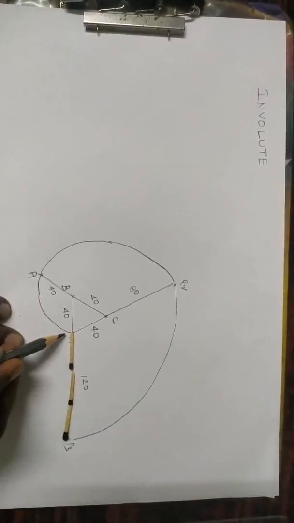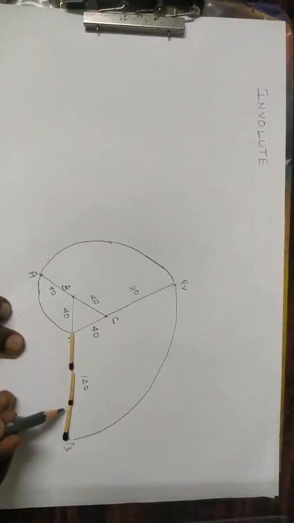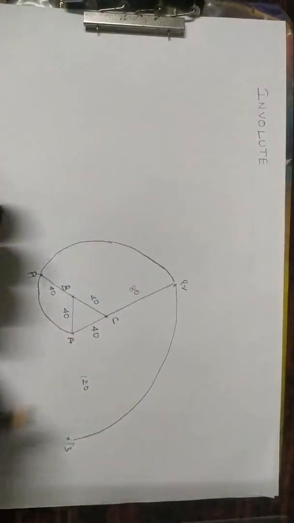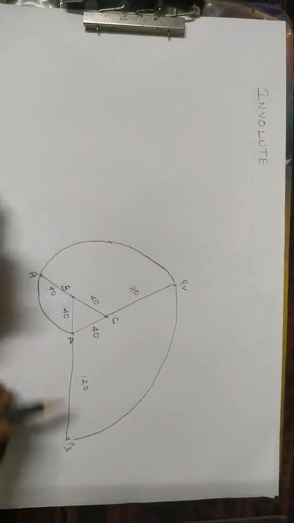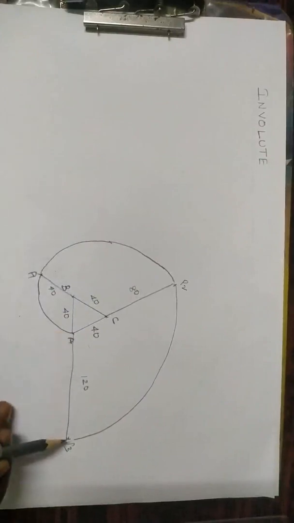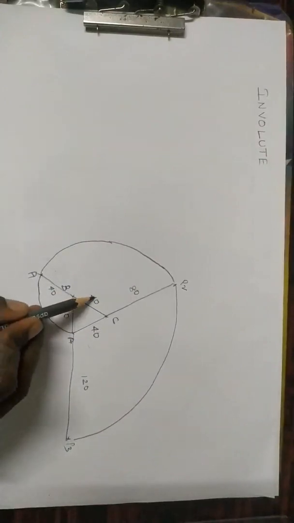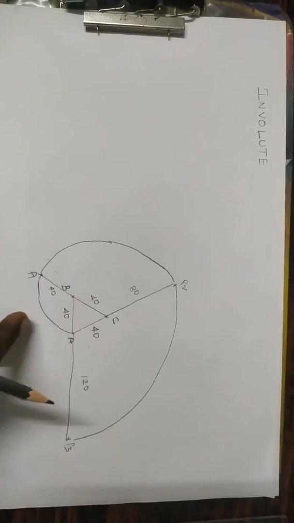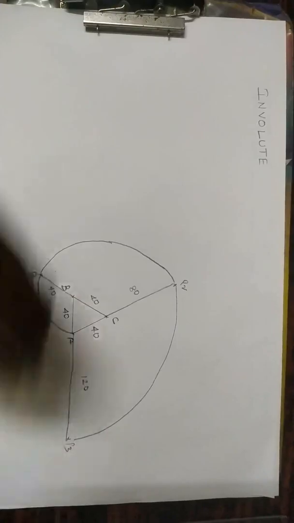So finally what happens? The entire perimeter will get here. See here, I'll remove this one. Join A to P3. So what happened? Finally A to P3 is perimeter 40 plus 40 plus 40. Now what about this one? This is a triangle. Okay, let us draw practically.